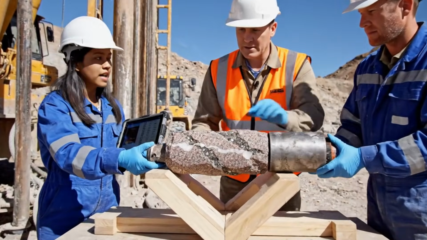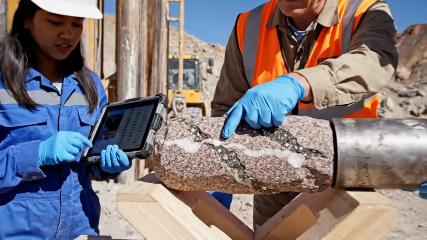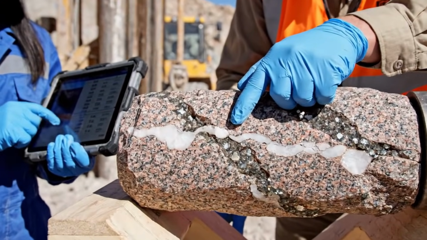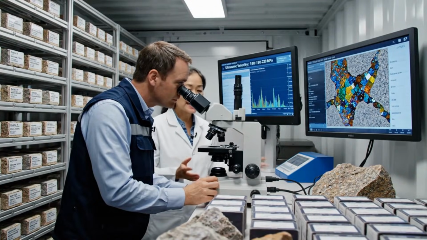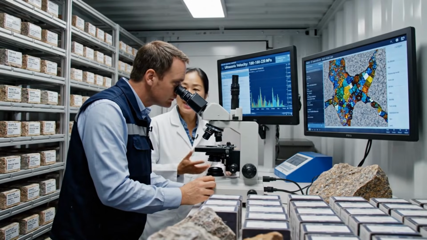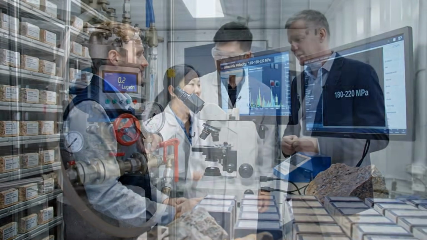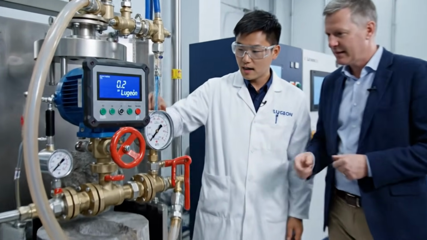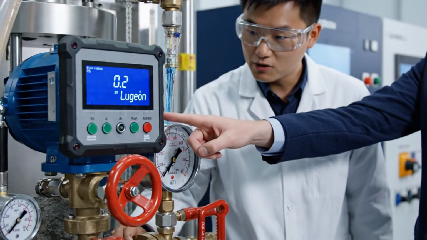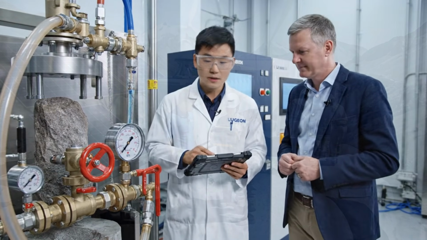Core sample 10B4 at 120 meters. Notice the biotite and quartz intrusion. The velocity tests show strengths between 180 and 220 megapascals. Please notice, as you can see, the Lugeon value is extremely low, 0.2.